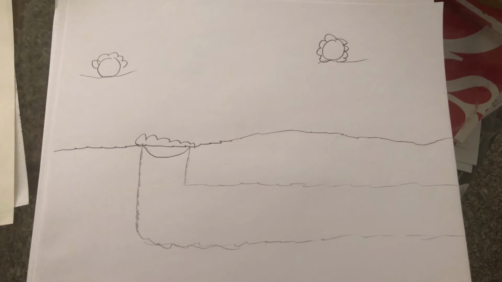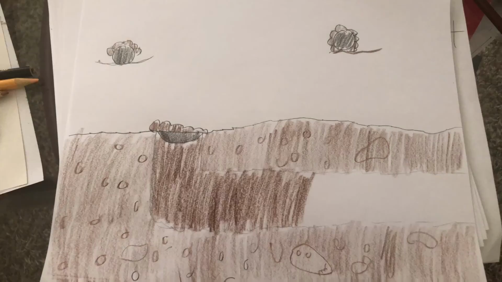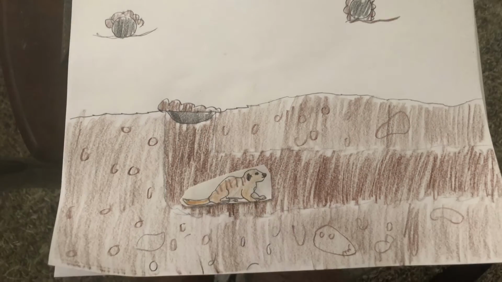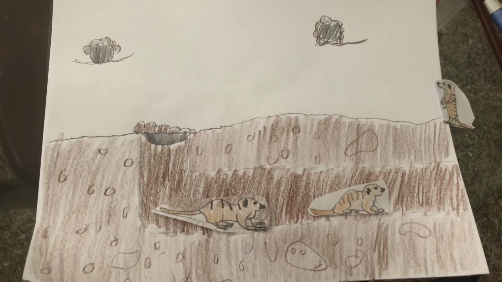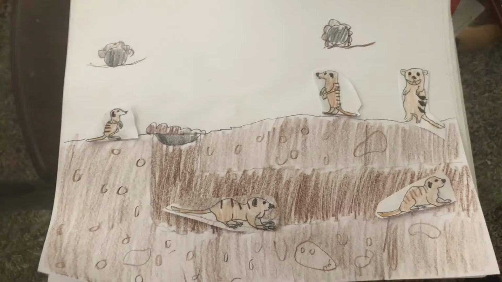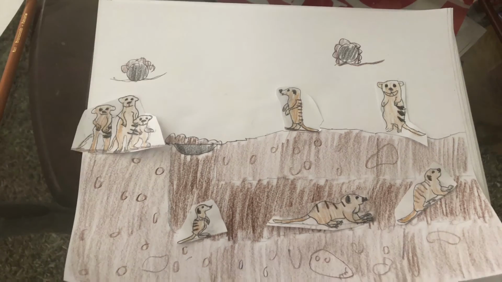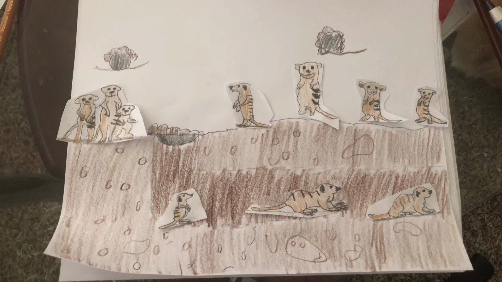Chapter 2: Heritable Variation. A few thousand years later. So here we see a few thousand years later that more holes have been getting dug up because the population of the sharper clawed meerkats have started to populate.